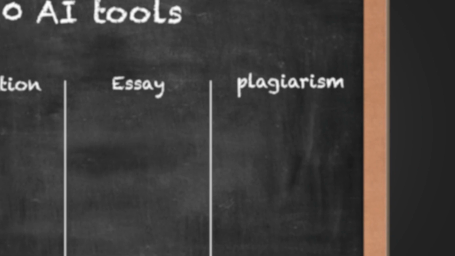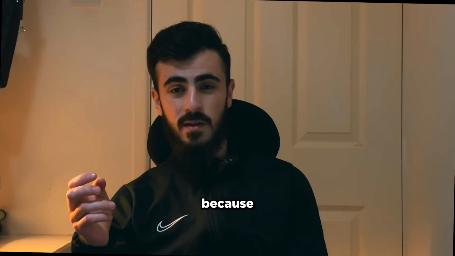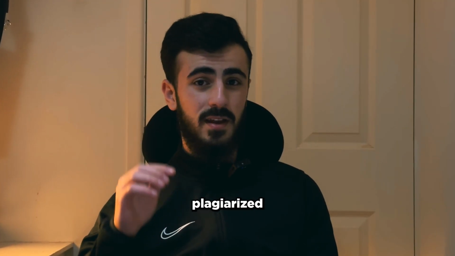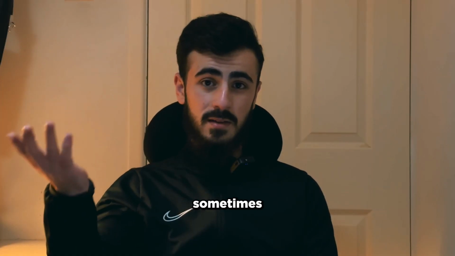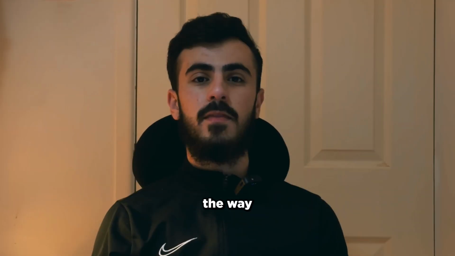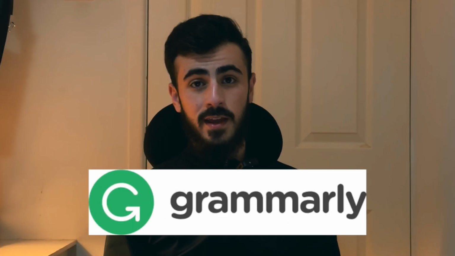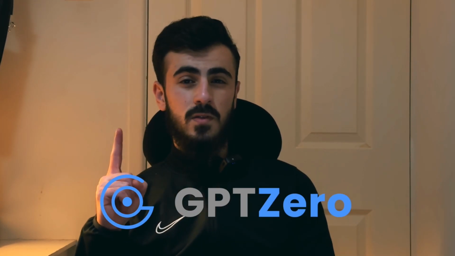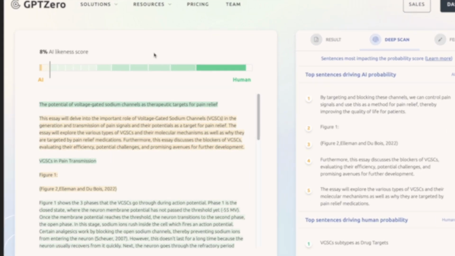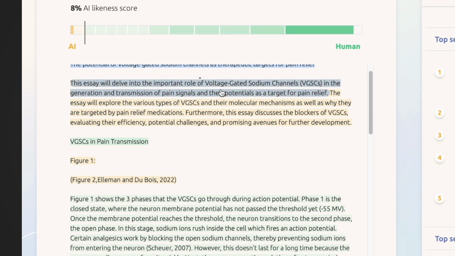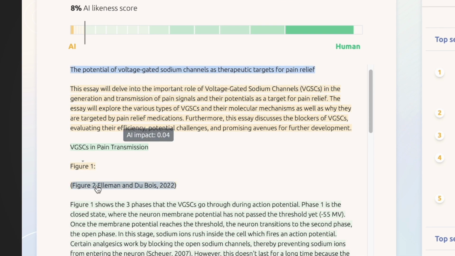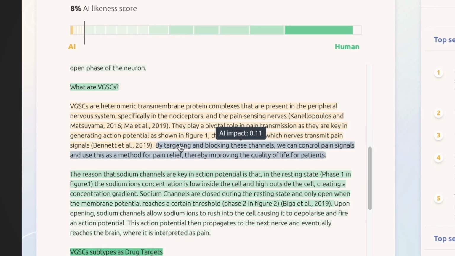And speaking of essay, let's jump on to the plagiarism related AI tool, because the last thing we want is to get plagiarized on our work, but sometimes it happens by mistake. So the way to avoid it is using AI detectors. I was using Grammarly AI detector, which I found to be quite good, but I found a better one which is called GPT-0, and this one is really good because it tells you the sentences that it thinks it's AI, so you can maybe rephrase them, fix them, so that you can avoid being plagiarized.